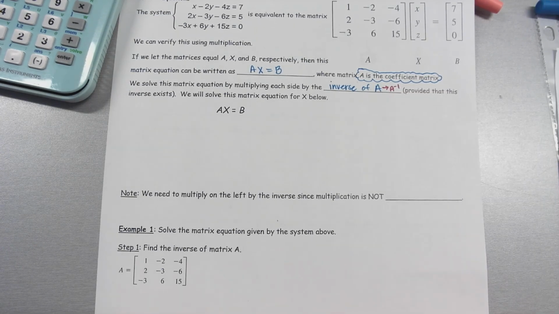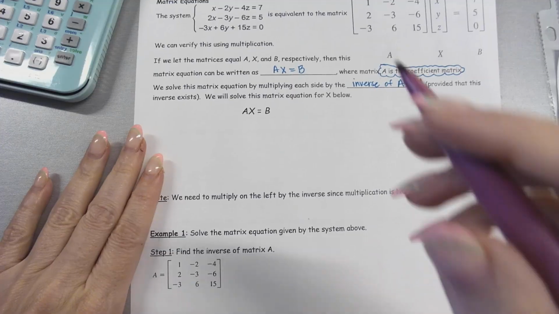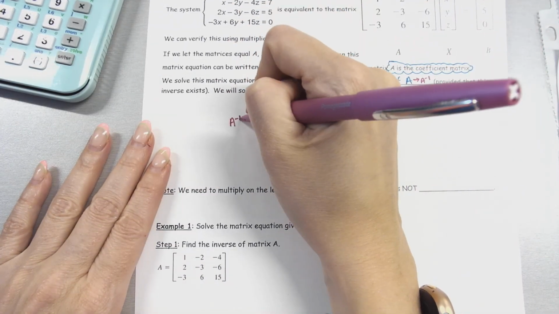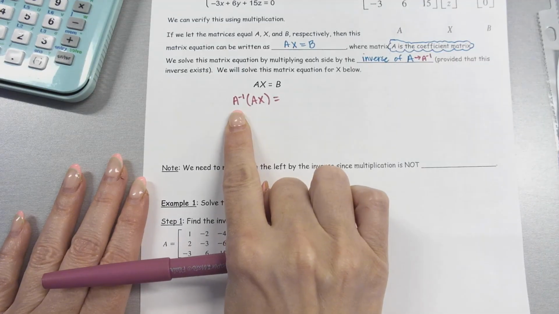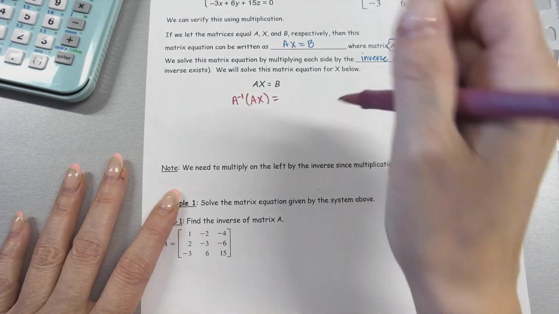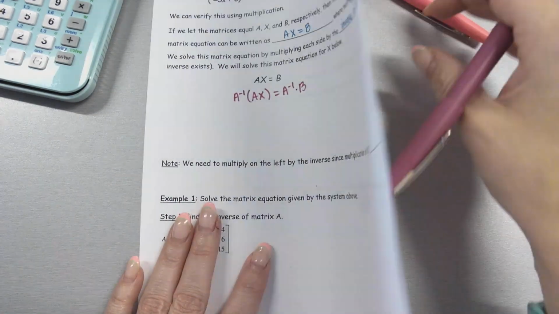Okay, so the first thing we're going to do is we're going to multiply each side by the inverse. So if you do that, it has to be on the same side, which means if I multiply by the inverse on the left here, when I multiply on this side, it also has to be on the left.